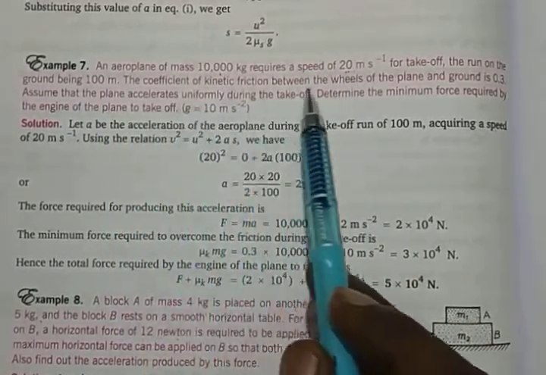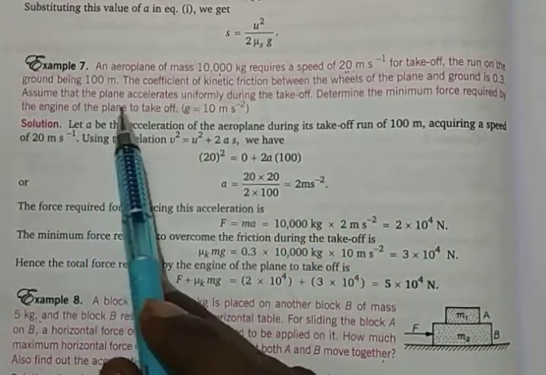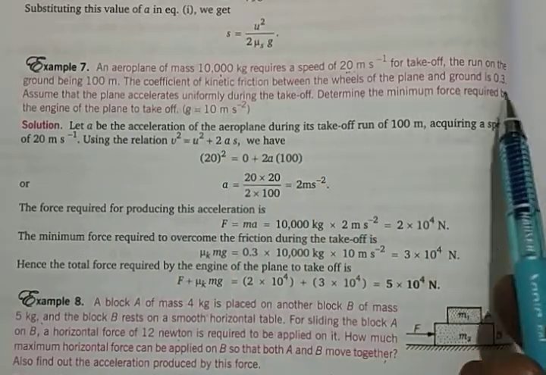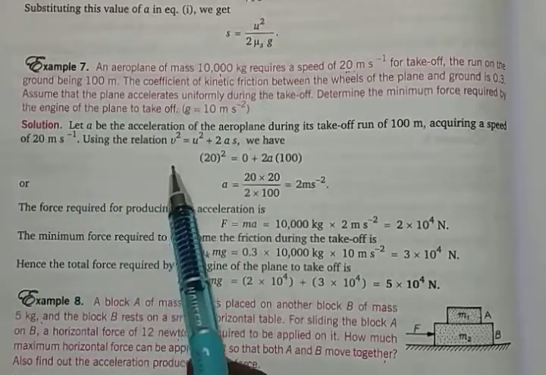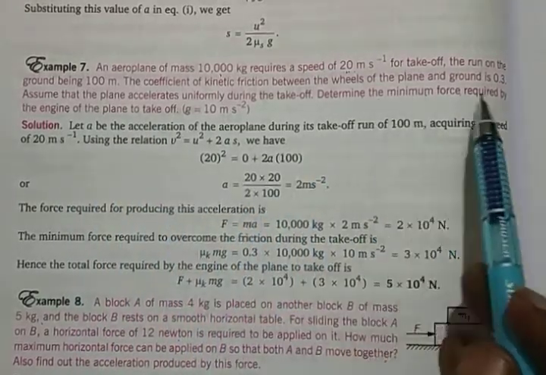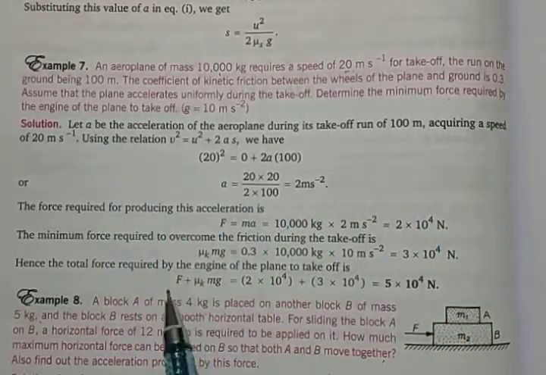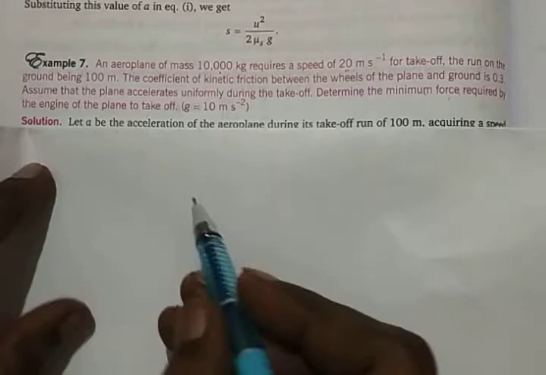The coefficient of friction between the wheels of the plane and the ground is 0.3. Assuming the plane accelerates uniformly during the takeoff, determine the maximum frictional force required from the engine of the plane to take off. So that's what is asked. So write down the parameters now. What are the parameters you need to write here? First one is the mass of the plane. So the mass of the plane is 10,000 kilograms.